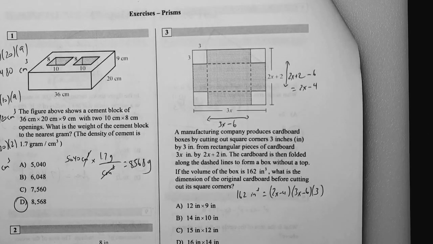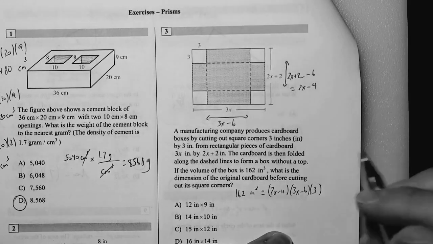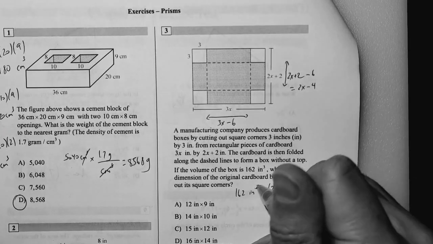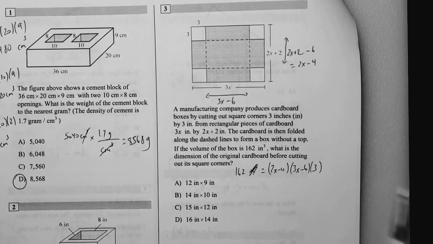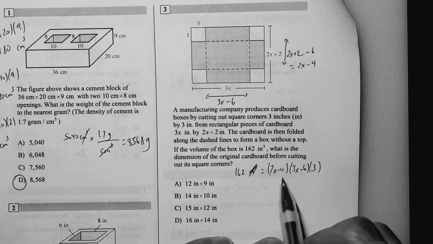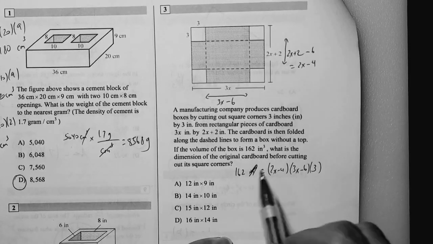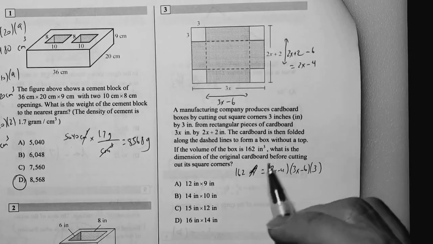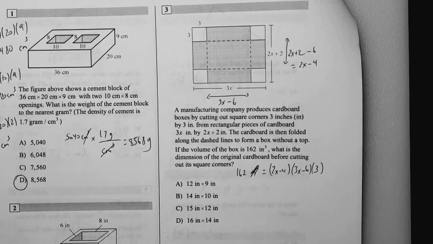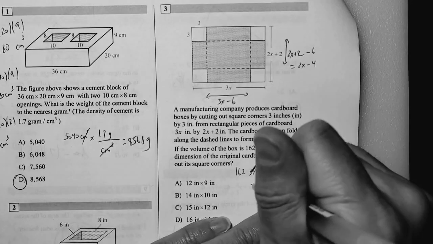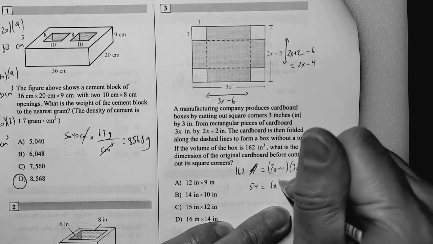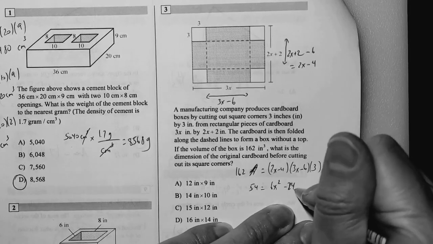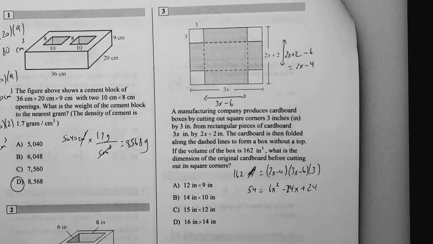So we can solve for x. Let's drop the inches cubed first, but we're going to keep in mind the units. It totally makes sense, because inches times inches times inches is inches cubed. So how do we solve this? Well, what's 162 divided by 3? That is 54. And if we expand this out, that is 6x squared minus 24x plus 24.